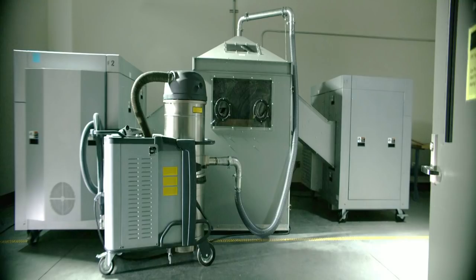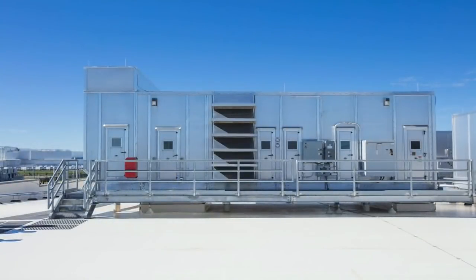And then this, anybody recognize what that is? This is my vacation home on top of the data center in Quincy, Washington. No, it's actually an HVAC system on top of the data center.